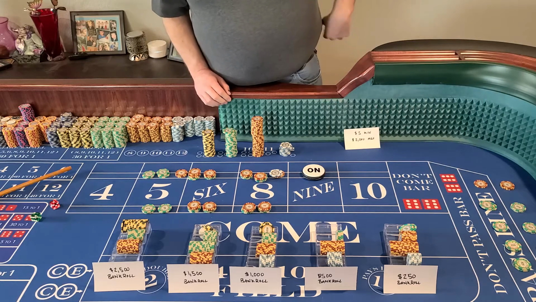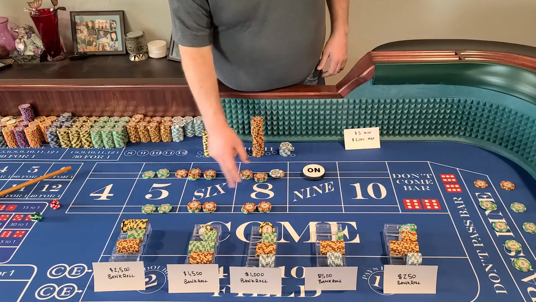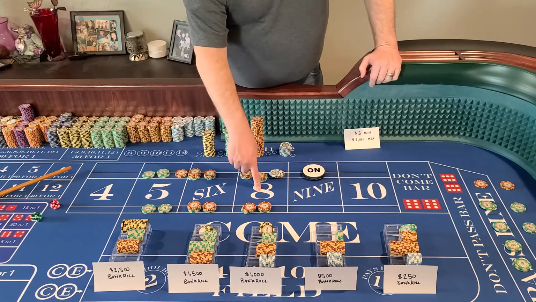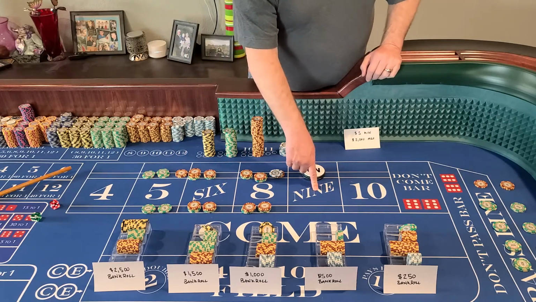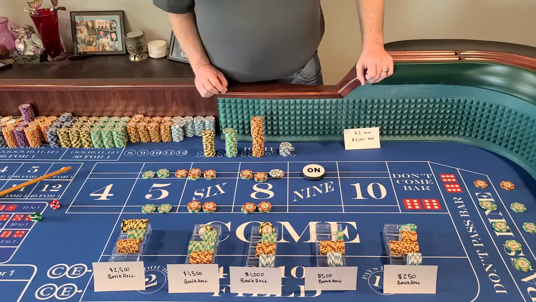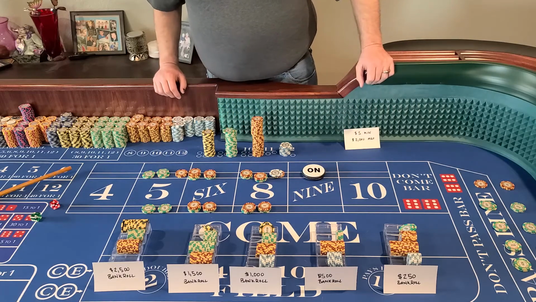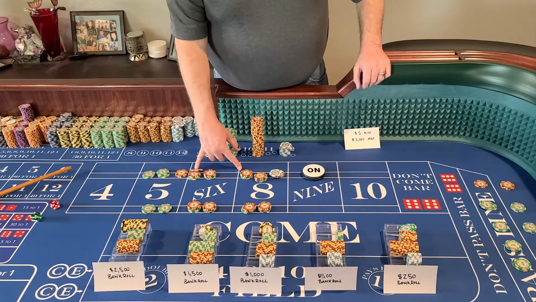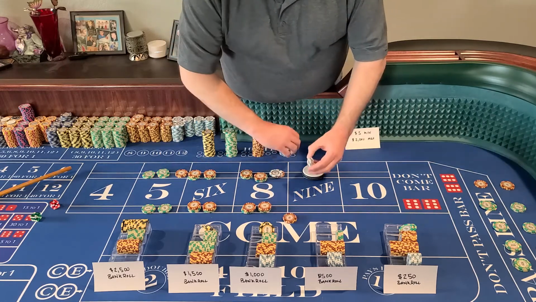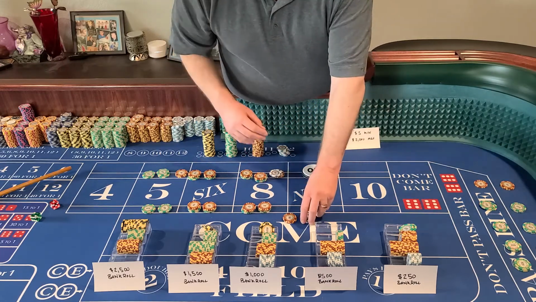I hit a five. How many opportunities do I have of the dice? I've got 4 here. I've got 5 here. I've got 4 here. So I've got 13 out of 36 dice combinations covered. And when I hit these, I'm going to get paid $14. Right?